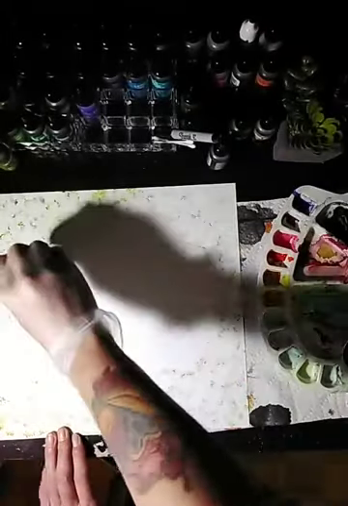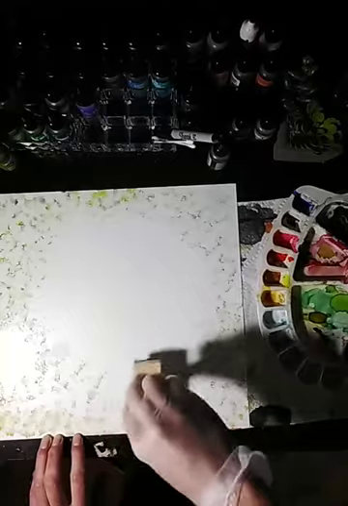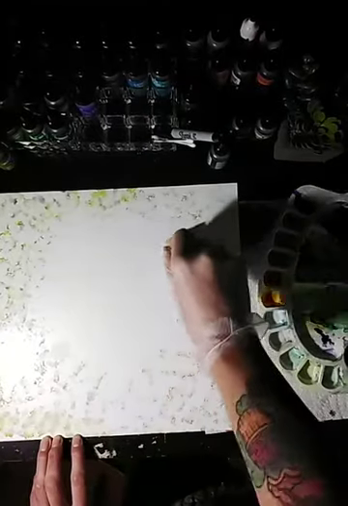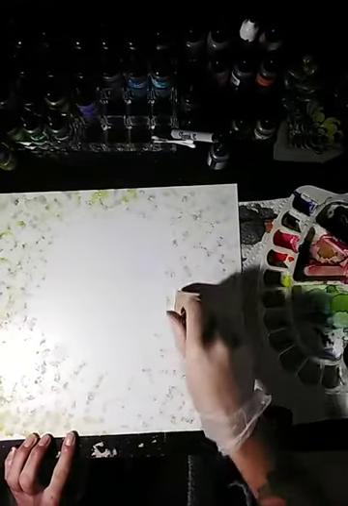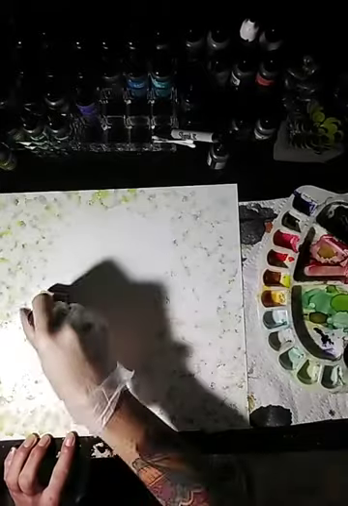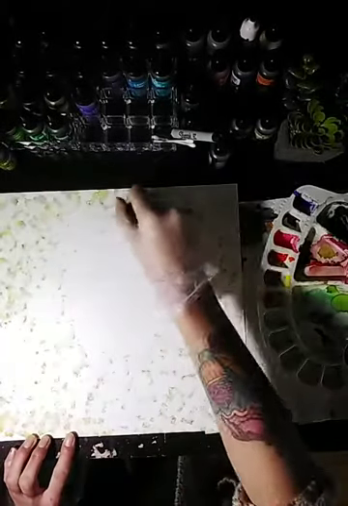So I'm just going to bring the ink toward the center, but I'm going to keep it much paler close to the middle, because I really want the focus to be drawn in towards the center of my composition.